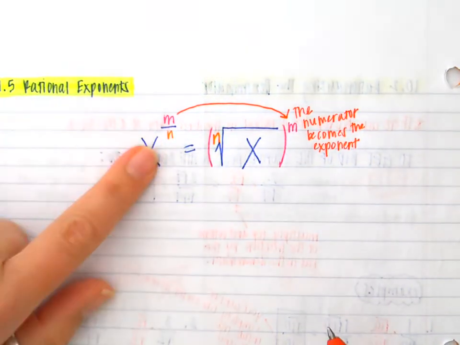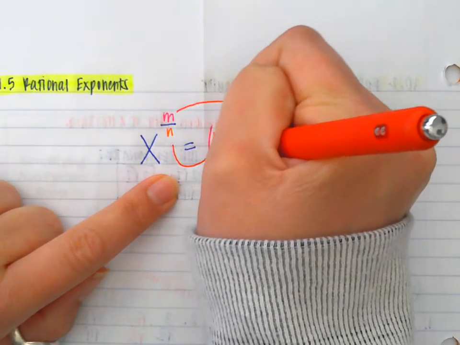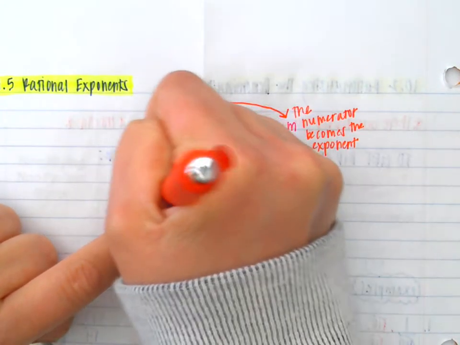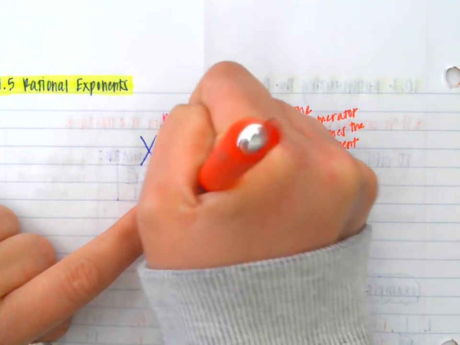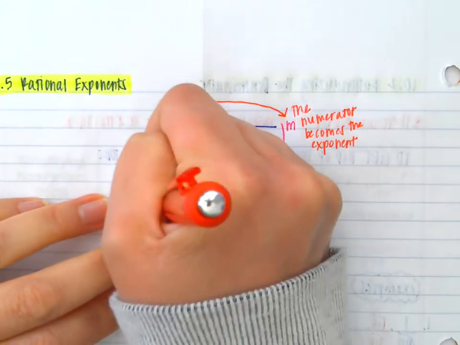And then the denominator becomes the index number.